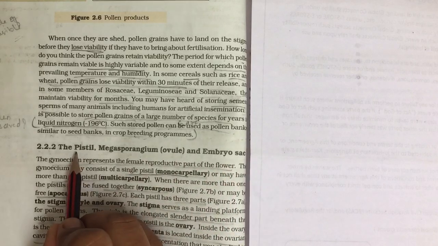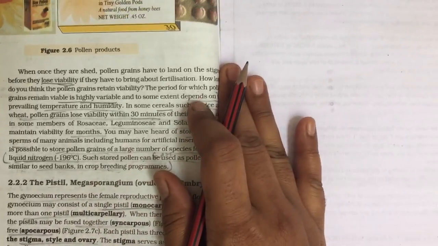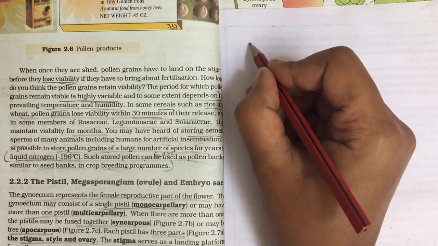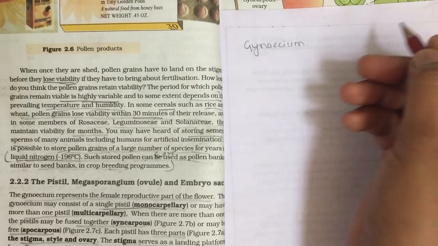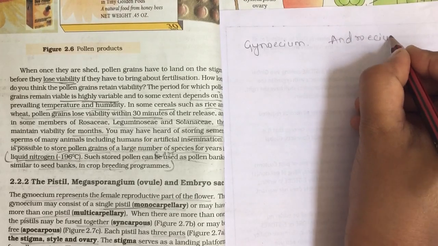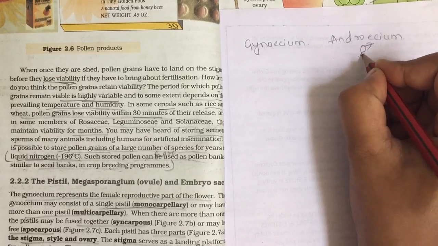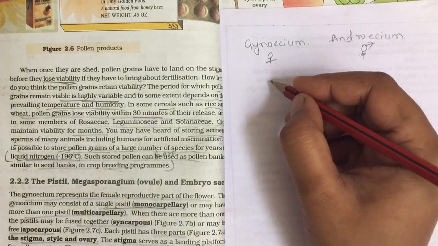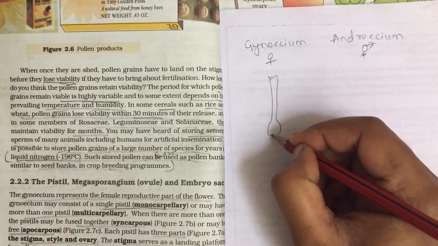As you know, the pistil is the female reproductive part. The pistil is present in a gynoecium. Gynoecium is the female reproductive part, whereas androecium is the male reproductive part. This is male and this one is female. In a plant, the gynoecium consists of a pistil, something like this.